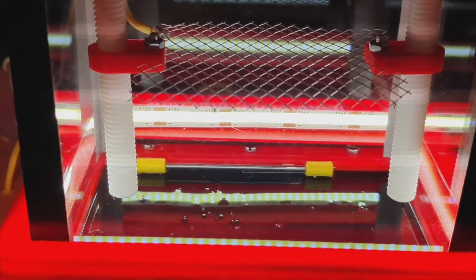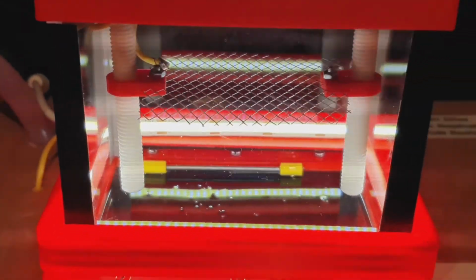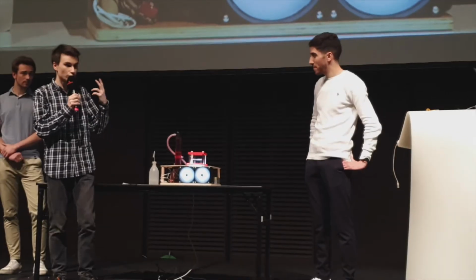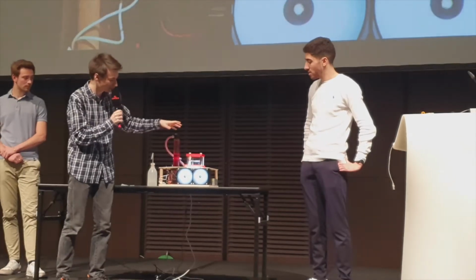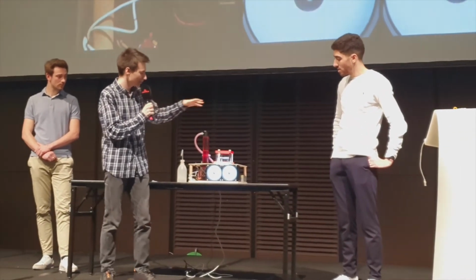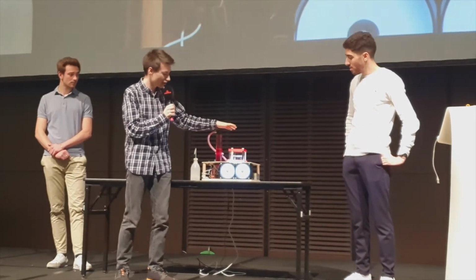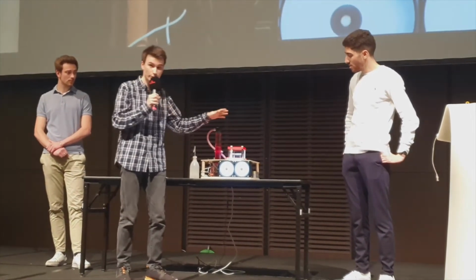Despite the very complex appearance of this device, a cloud chamber is pretty simple in its working principles. It's constituted of two main elements that are locked into a waterproof enclosure. At the top of the chamber, you have a spongy medium soaked with alcohol.